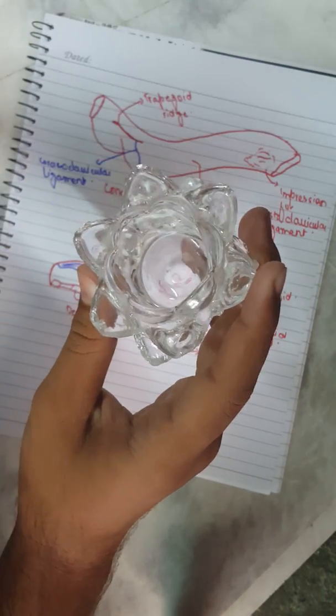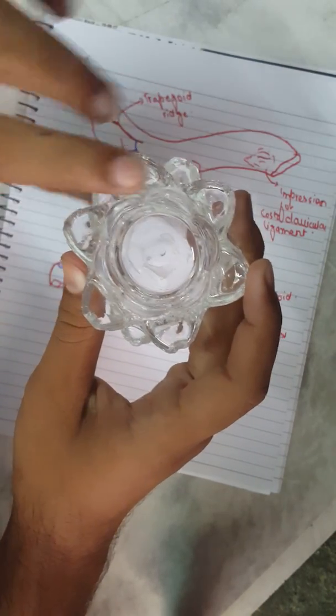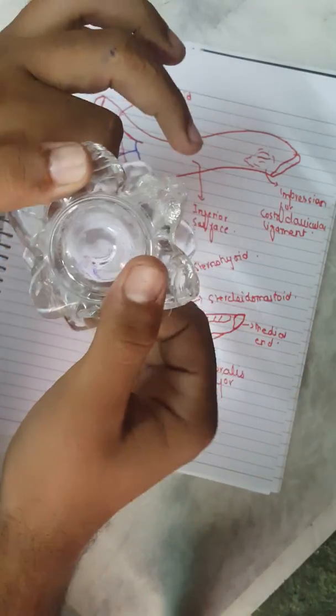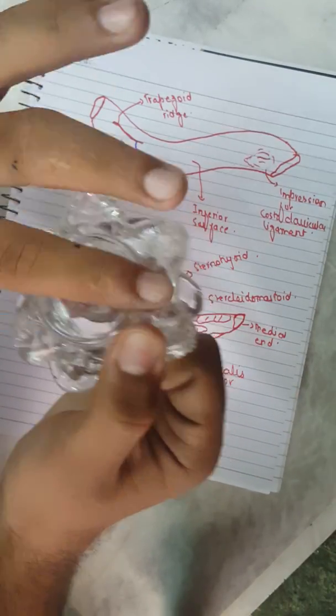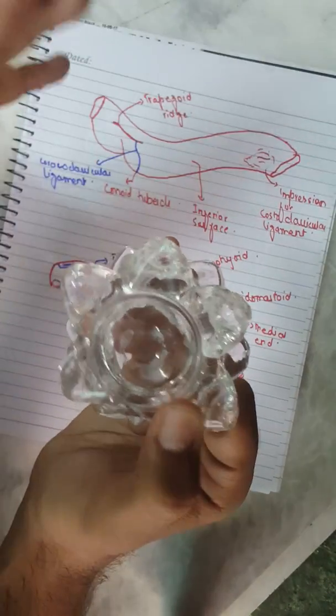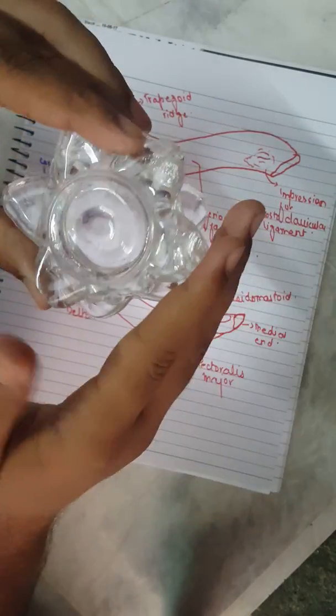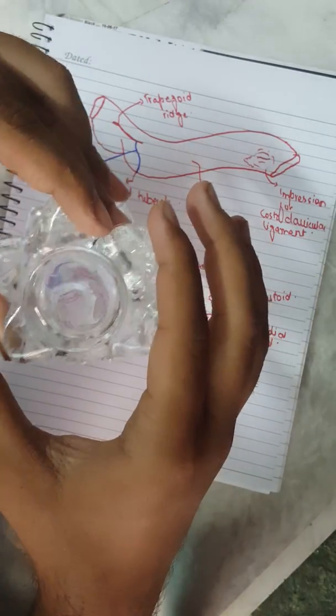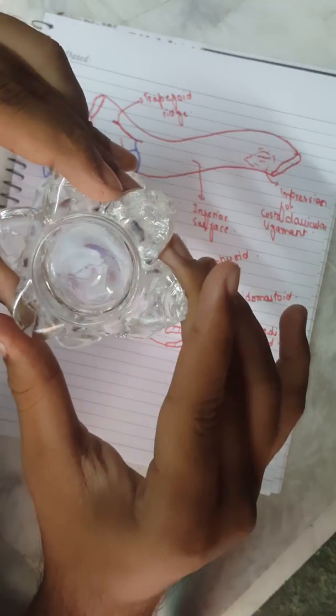This is the superior surface. Now if we want to see the inferior surface, we have to rotate the bone like this, then this one is the inferior surface. Okay, now this one will be the lateral end, this one the medial end, this one the anterior surface, and this one the posterior surface.